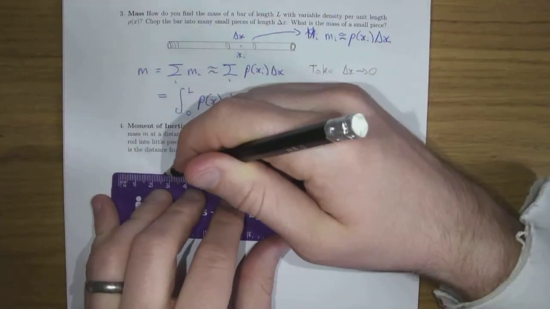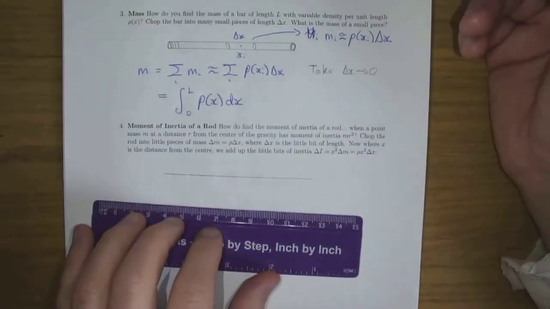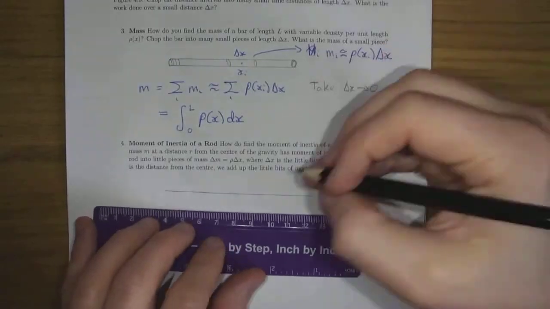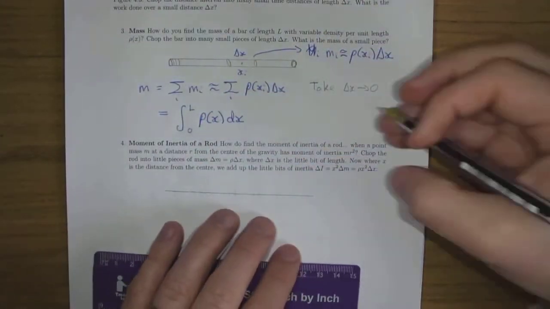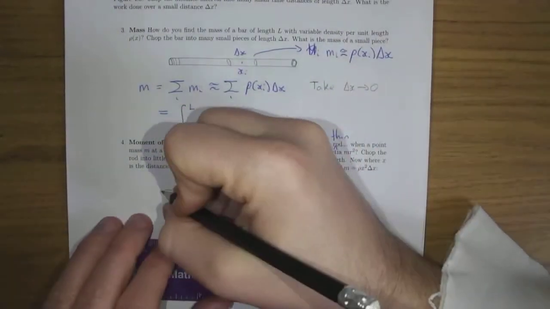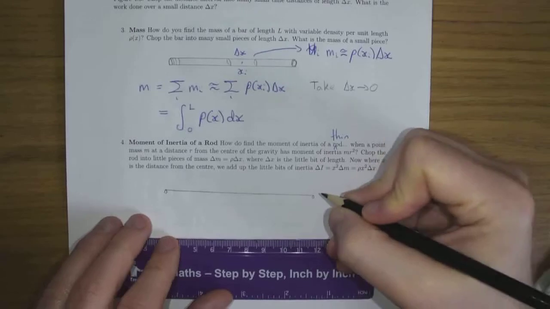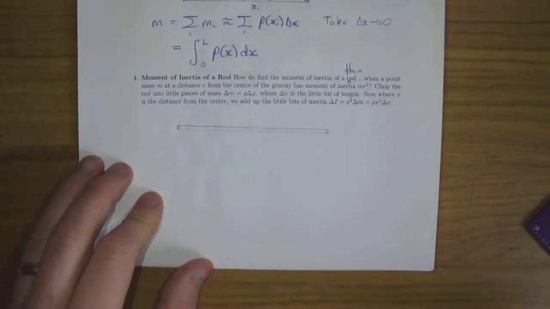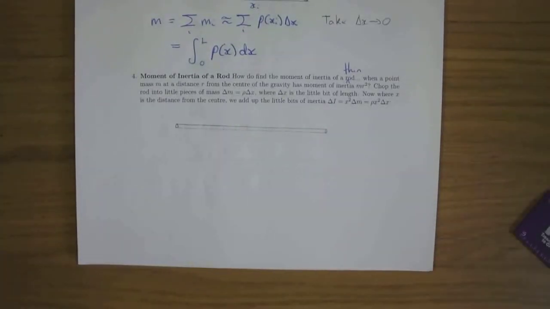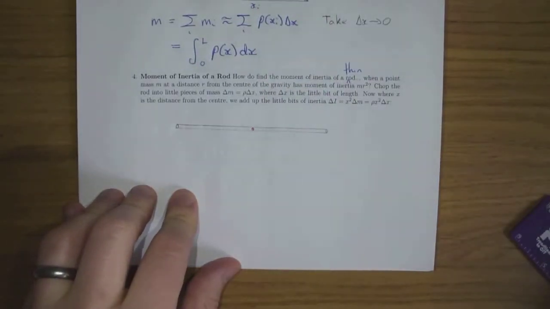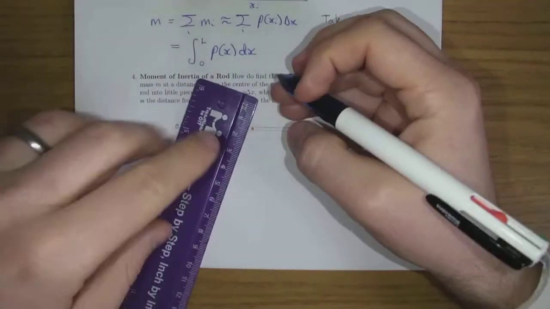So again, I'll try and draw a rod. Now, it has to be a thin rod, otherwise things are a little bit more complicated. So it's a very thin rod, and I'll exaggerate the size of it. What I mean by a thin rod is that we can treat what is actually a three-dimensional object as a one-dimensional object. I think we're going to find the moment of inertia about the midpoint, I hope. So this is going to be x equals 0.